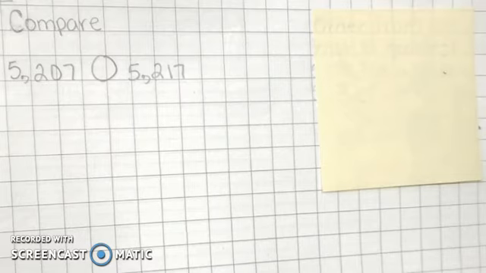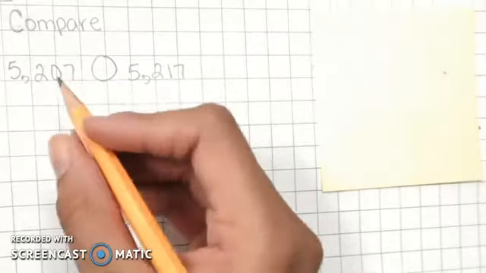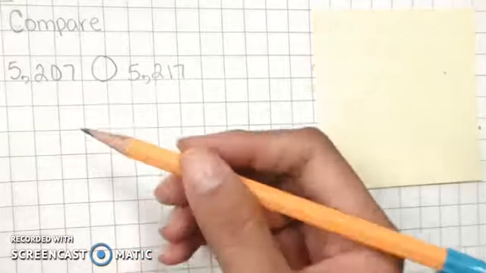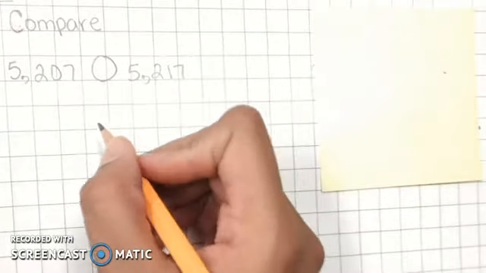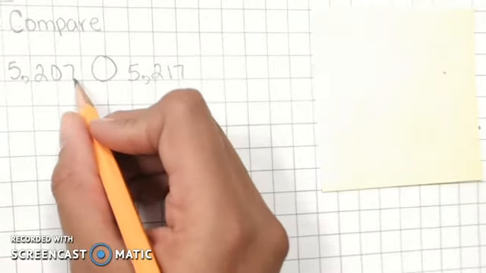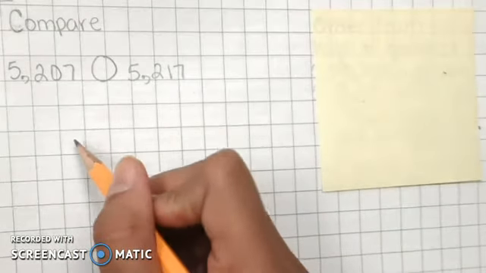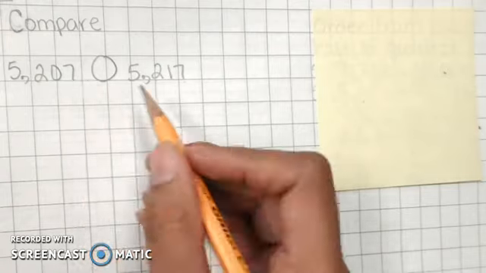So every time that you compare numbers, I want you to put it in a place value chart. What you can do for that is rewrite these two numbers with one on top of the other. I like to start from the back of the number because it's going to help you in the future. So I'm just going to start with this number here.